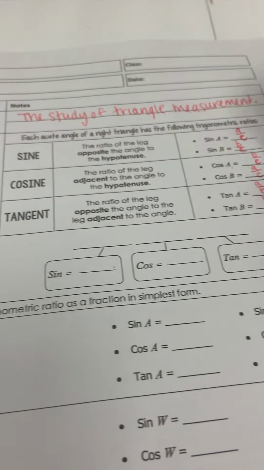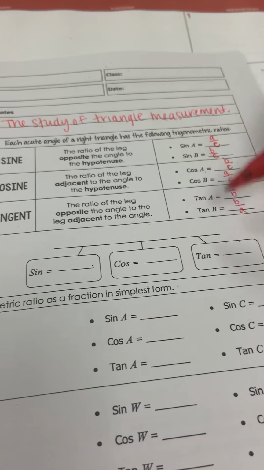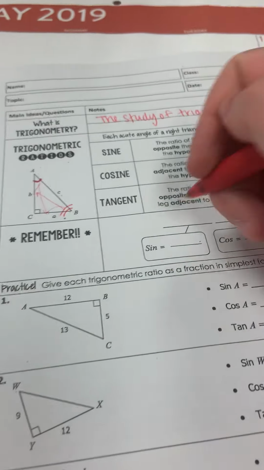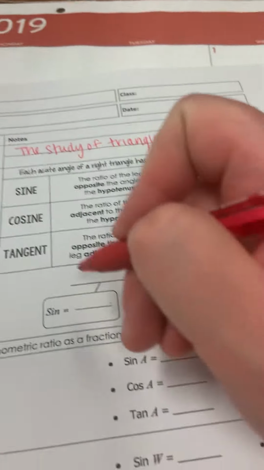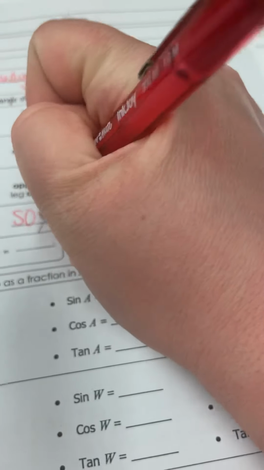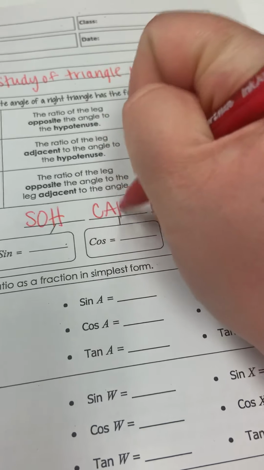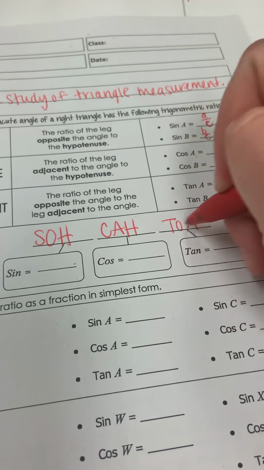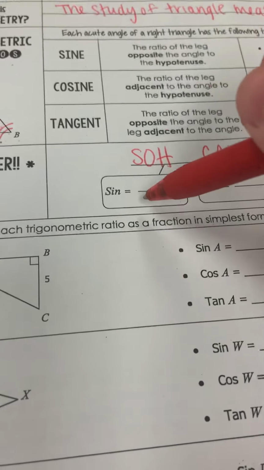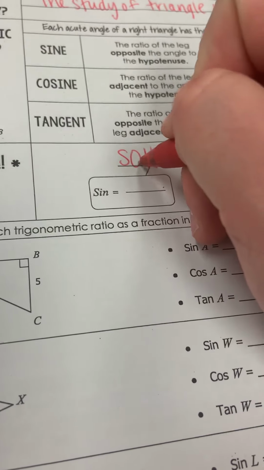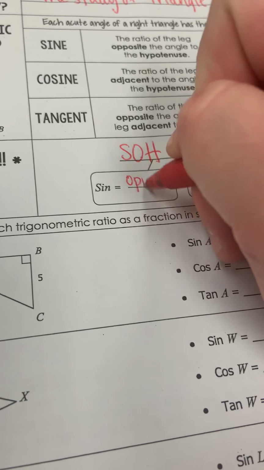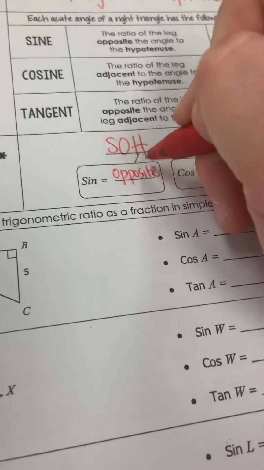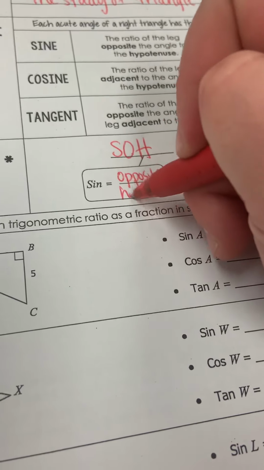And I talked to you about how you can memorize the different ratio patterns. We use the mnemonic device SOHCAHTOA. Sine is the ratio of O, which is opposite, over hypotenuse.